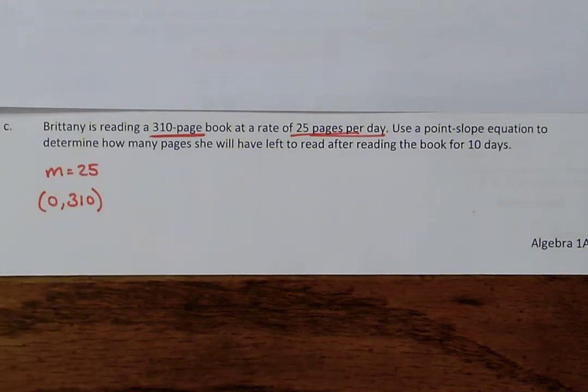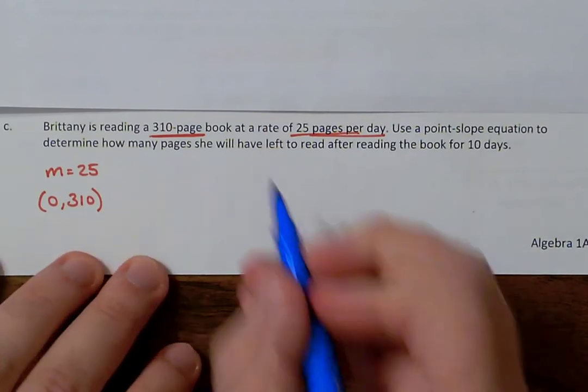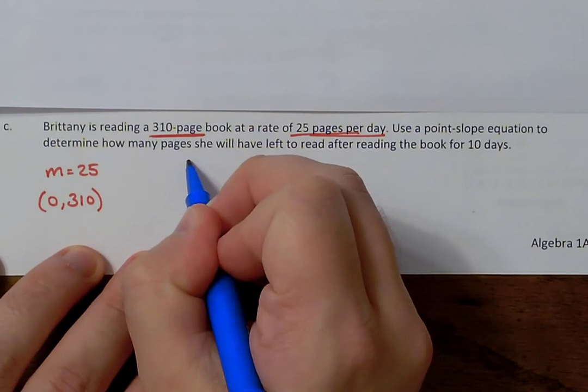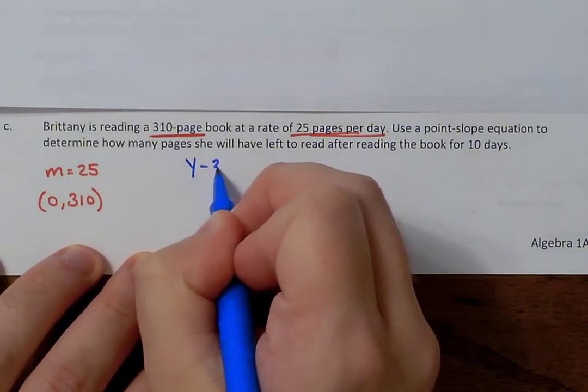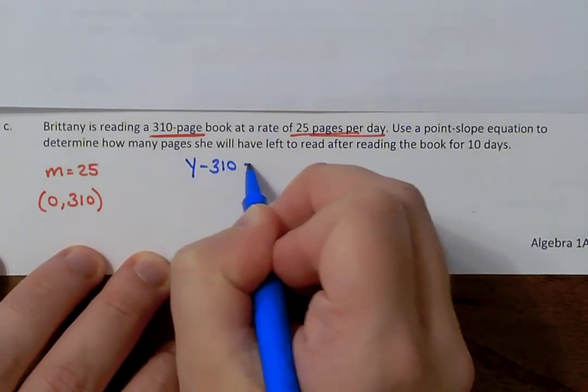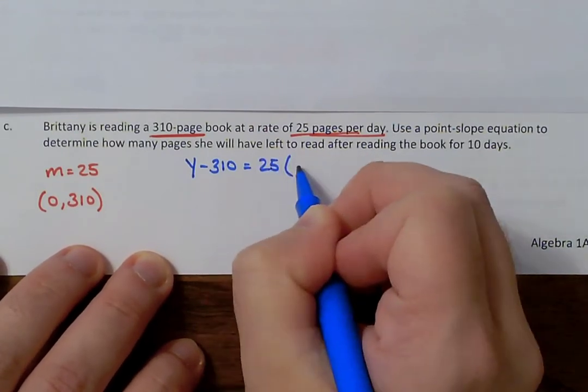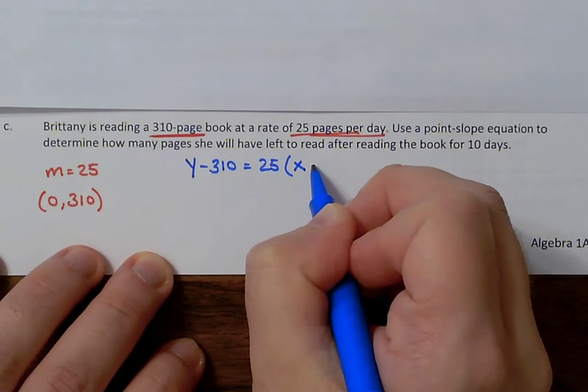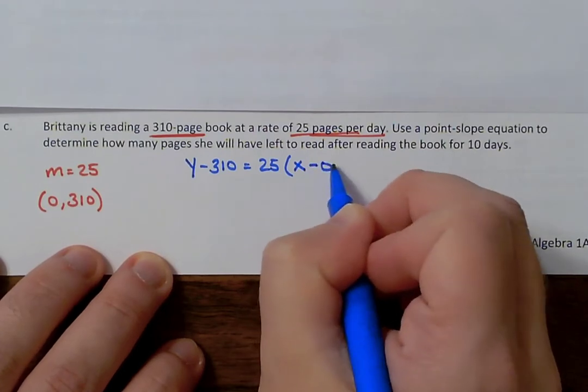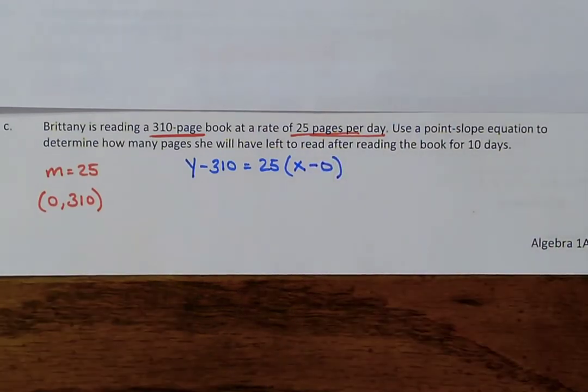So that is going to be our point. And now that we have our point, we can write our equation, which again is y minus y1, so y minus 310 equals m, which is 25, times x minus x1, which in this case is 0.